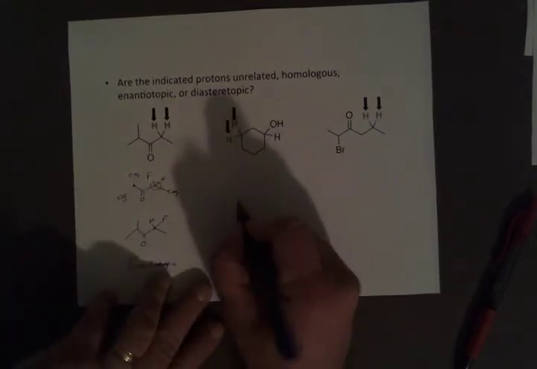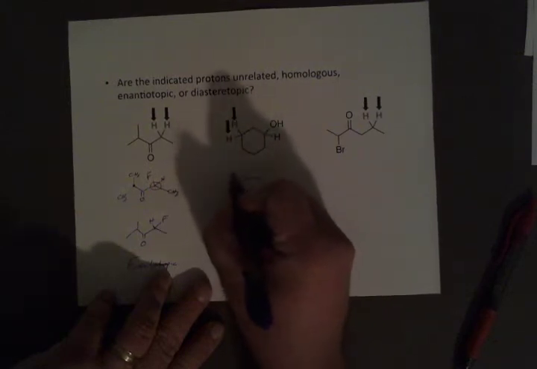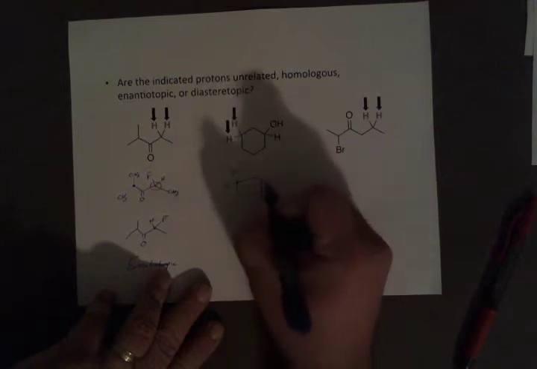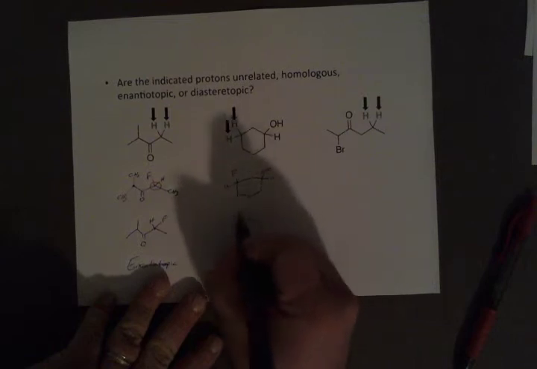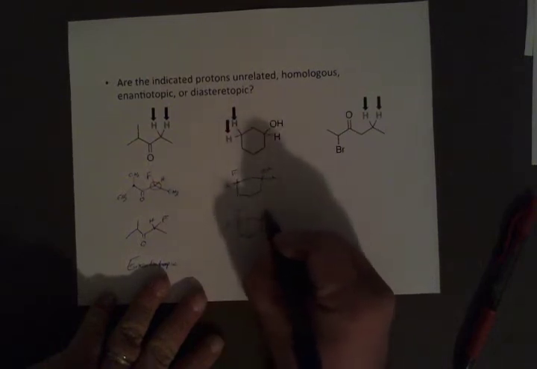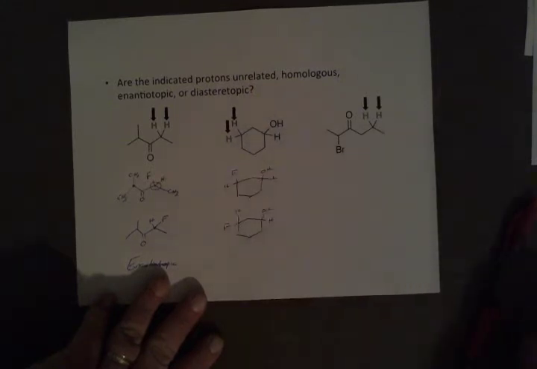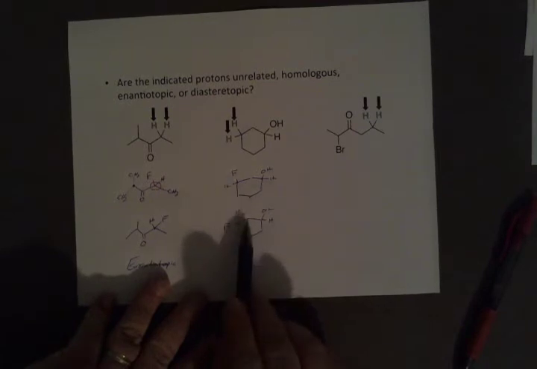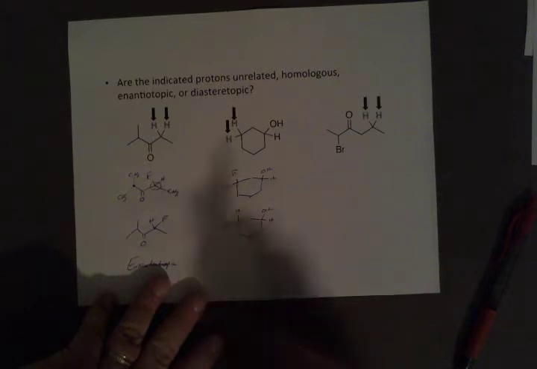Okay, so here's the next one. Do the same thing: fluorine, hydrogen. You try the other one, so we have hydrogen and then fluorine. Okay, so would they have the same name? Yes, they would, because the fluorines are on the same carbon again.